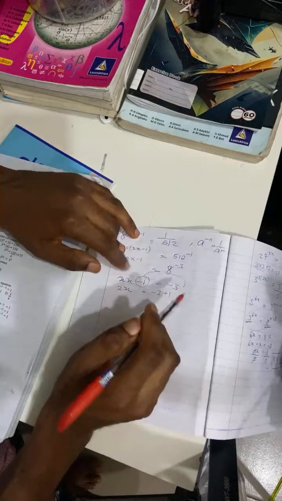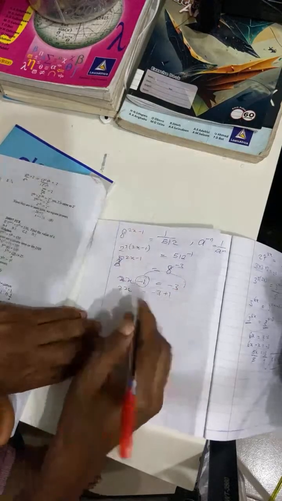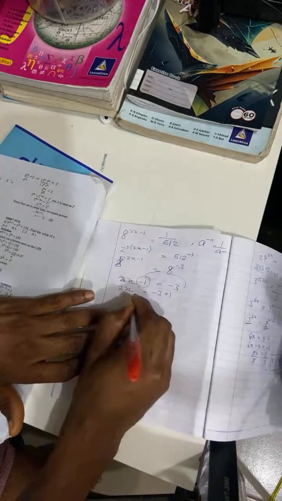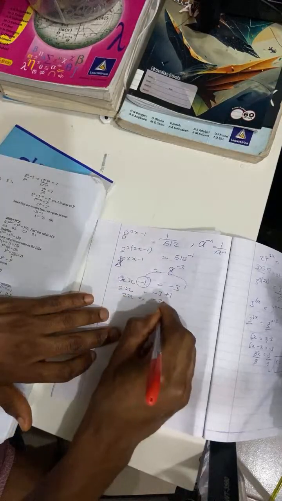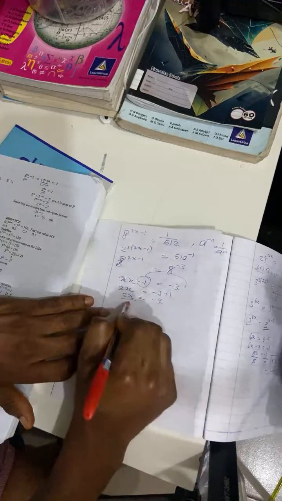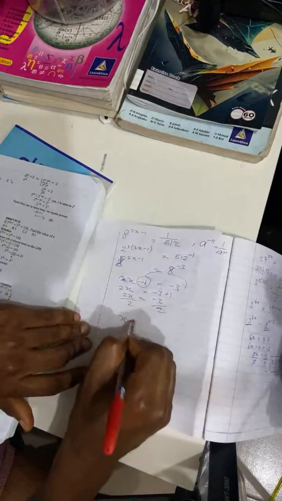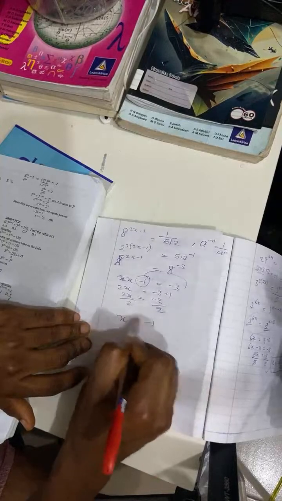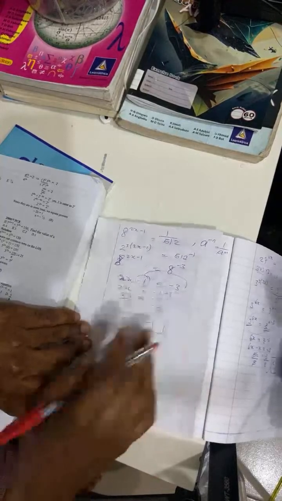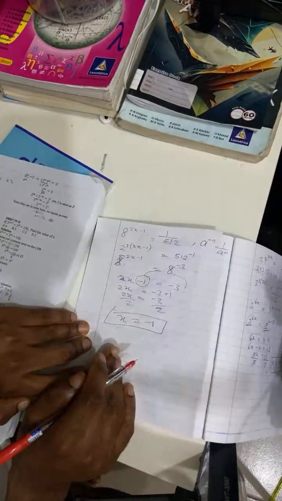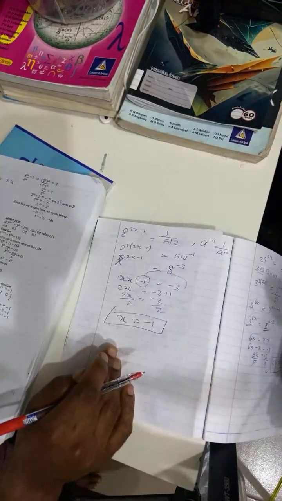Because minus 1 crosses equality sign, it becomes positive. And if that's the case, 2x is equals to minus 2. To get x, divide by 2, divide by 2. If you divide by 2, x is equals to minus 1. Okay? So this is the value for x.